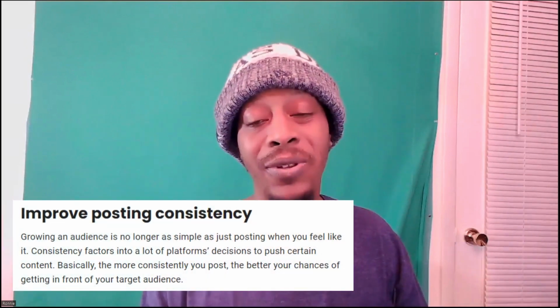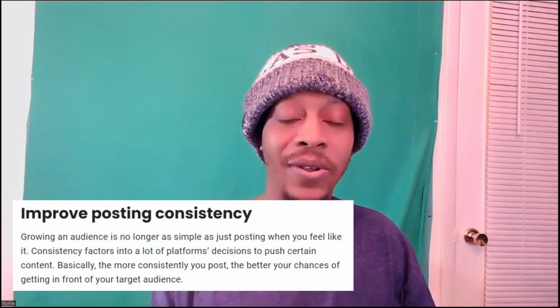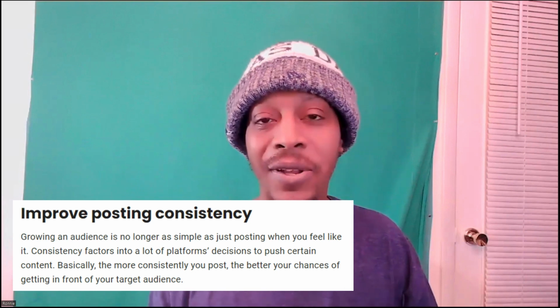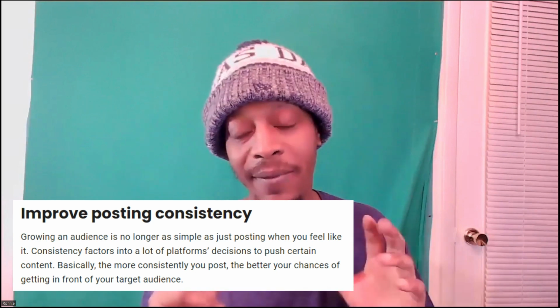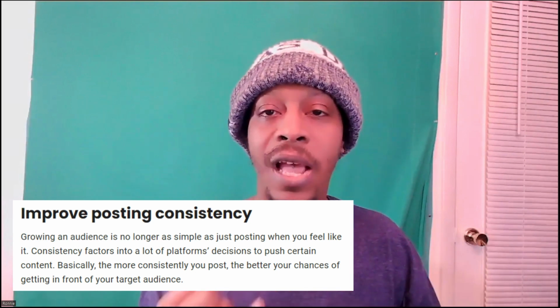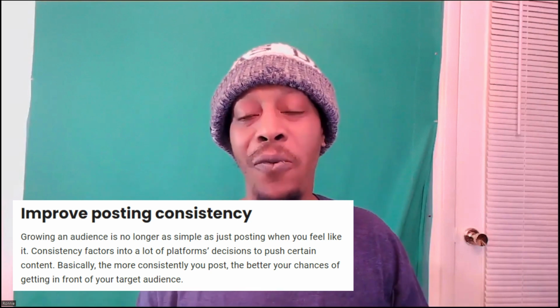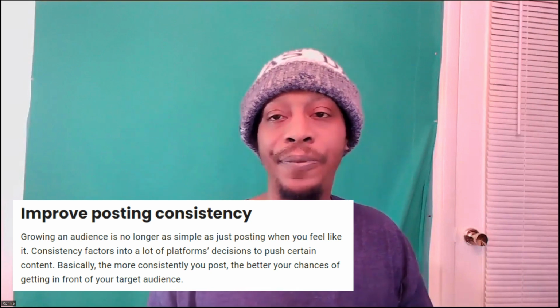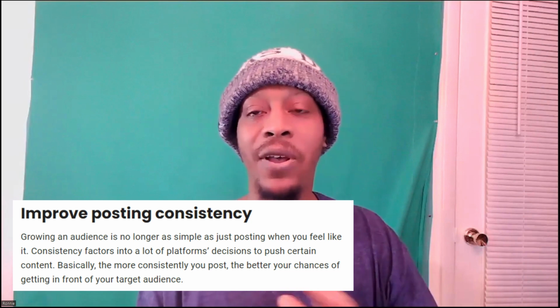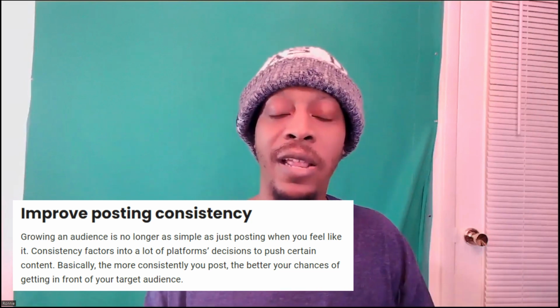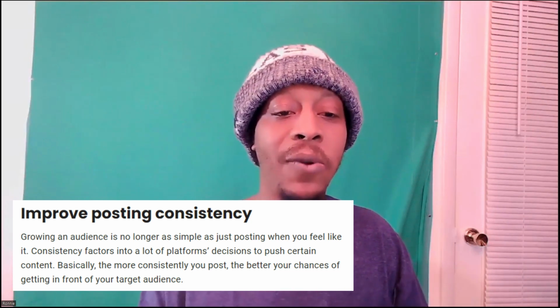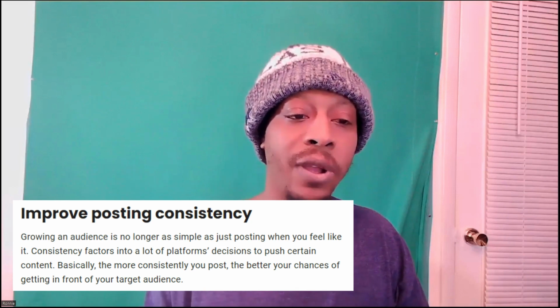It also helps you improve your posting consistency. A lot of people struggle with that, and one of the reasons people struggle is because they claim they get content or creators block. They don't know what to post. Their time is all over the place. They haven't created a routine or a habit. So this will help you improve your consistency.